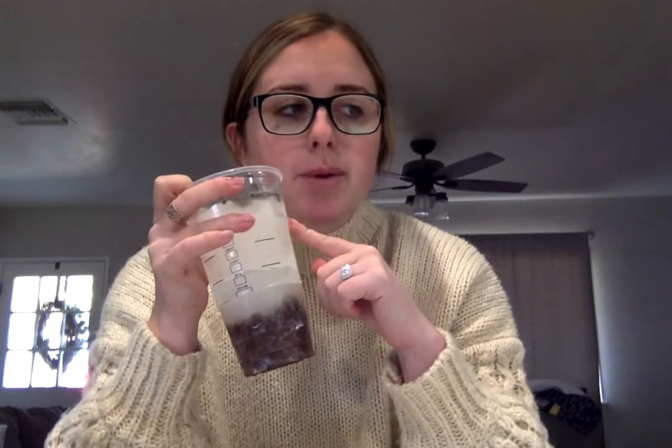Some of the vocabulary words relating to this experiment would be definitely erosion, deposition, plucking, abrasion, moraine. There's terminal, end, and lateral moraine, which we'll go over during the science experiment, and striation, which is the scratching and gouging of the sediments as the glacier goes down.